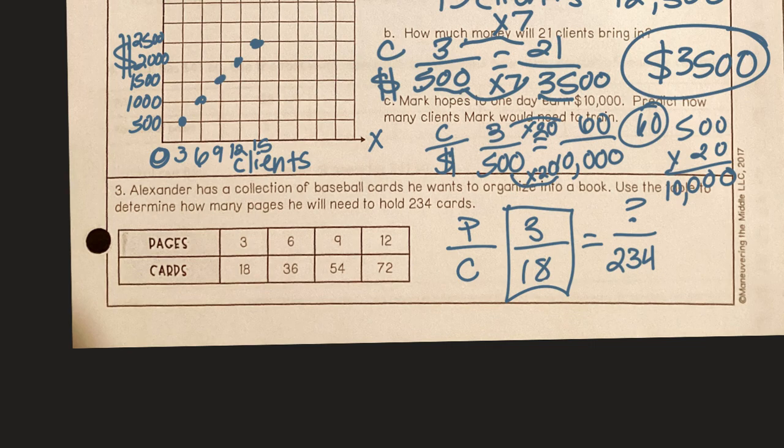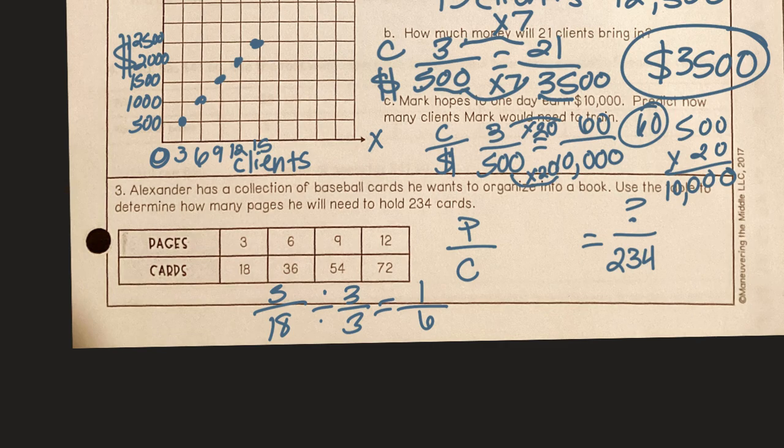So I know that 3 over 18 is evenly divisible by 3. 3 over 18 can be reduced by 3 because 3 divided by 3 is 1 and 18 divided by 3 is 6. Okay, so what I want you to do is go back and I want you to erase your 3 over 18 and I want you to write down your simplified ratio, which is 1 over 6.